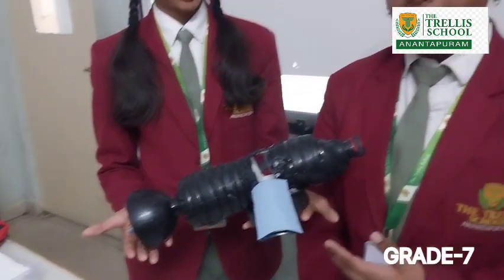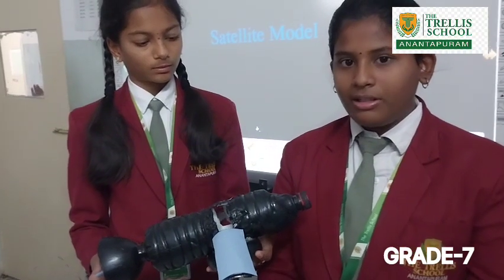This is a satellite model. We made it from plastic bottles.